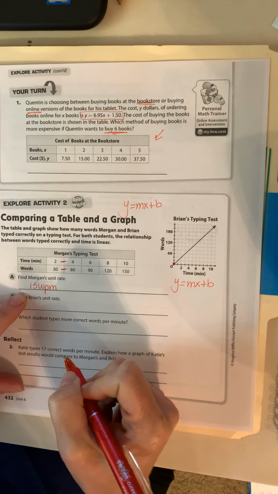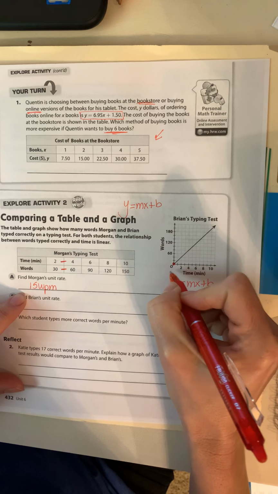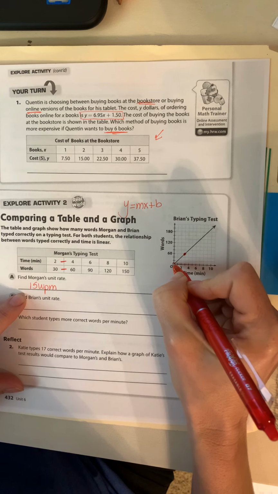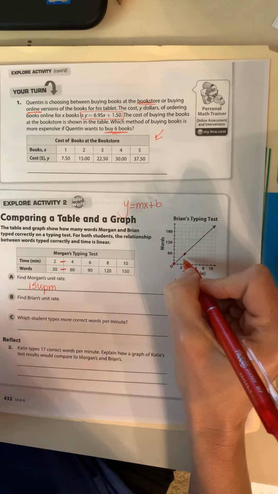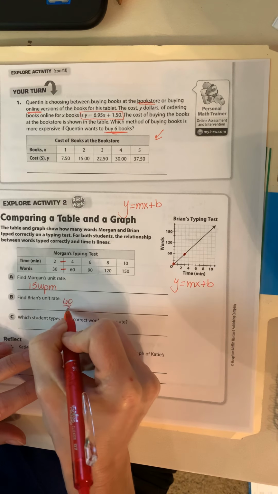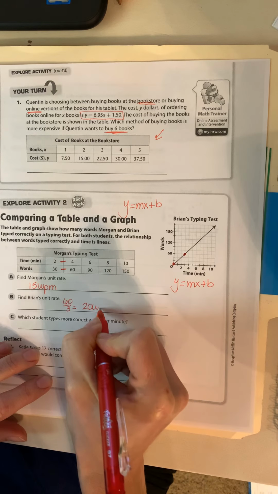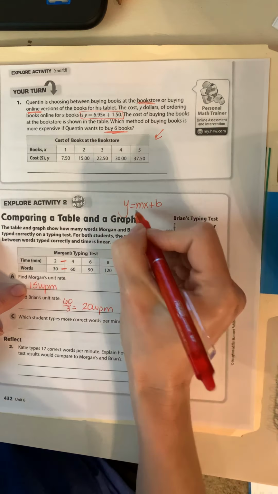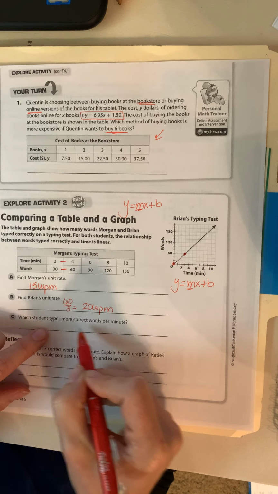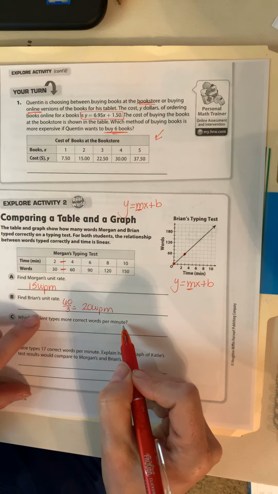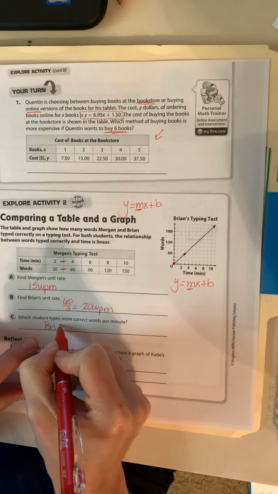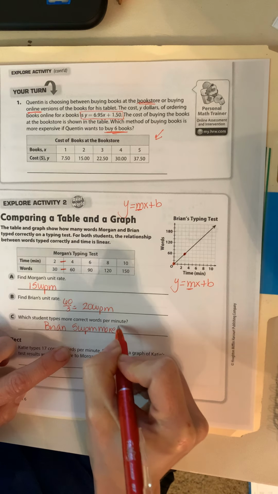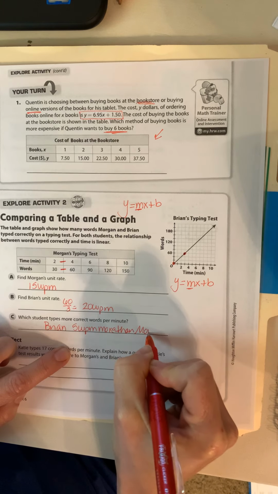If we come over here to Brian, we can calculate his words per minute. It looks like here's our next point of intersection. It's increasing at 60 over 3. Well, 60 over 3 simplifies to 20 words per minute. And clearly, once we have those rates, those slopes, we can see which student types more correct words per minute. Obviously, it is Brian. He types 5 words per minute more than Morgan.